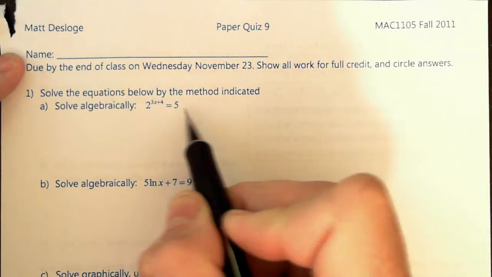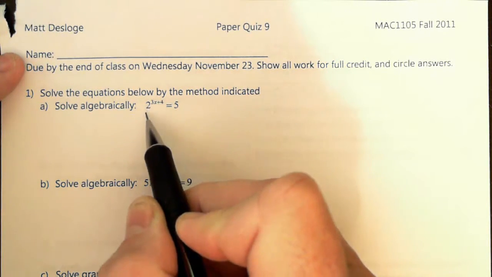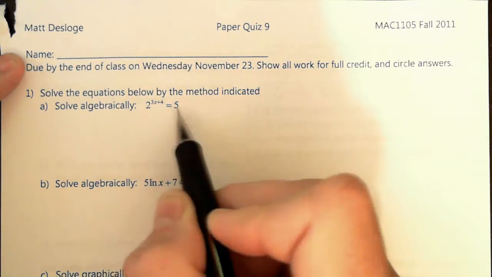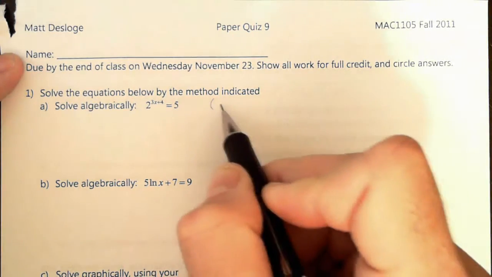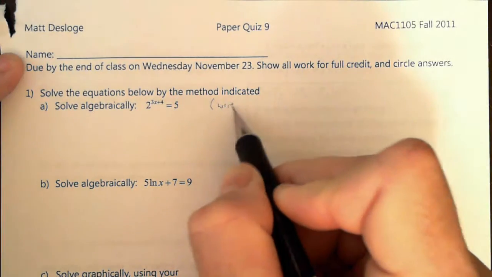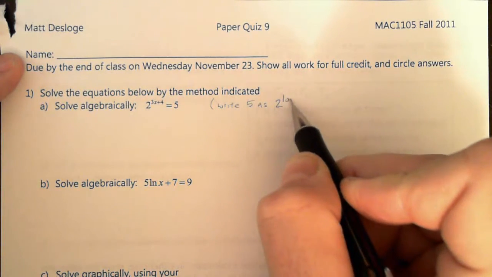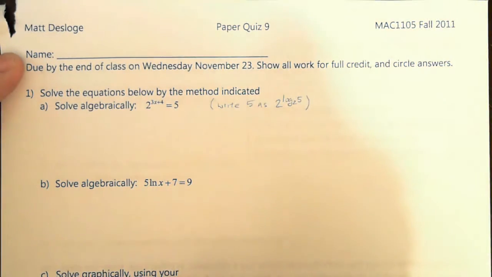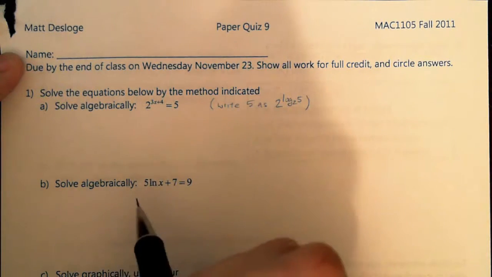Now, if 5 had been 8 or 4 or 16 or 32, we would have written the left side as a power of 2, the right side as a power of 2. But it's not so easy when we have 5. If you really were interested in something like that, you could write 5 as 2 to the log base 2 of 5, and then you could equate the exponents. Or probably even simpler is to take logs of both sides.